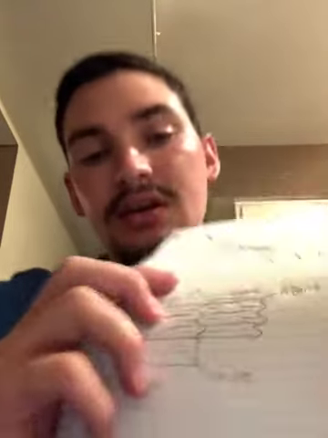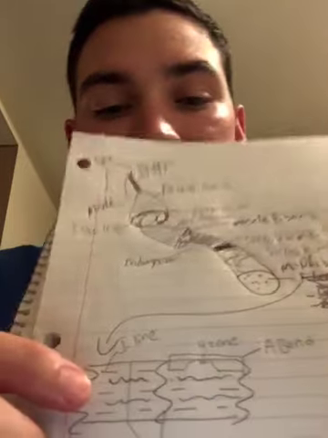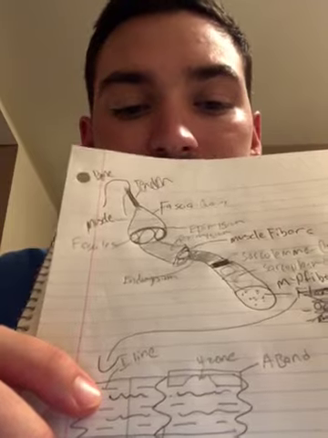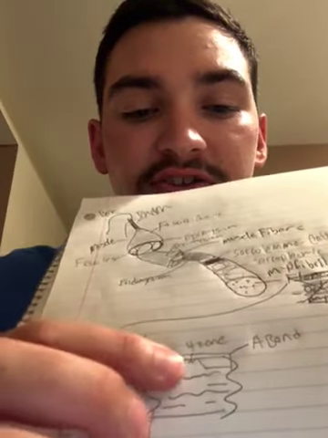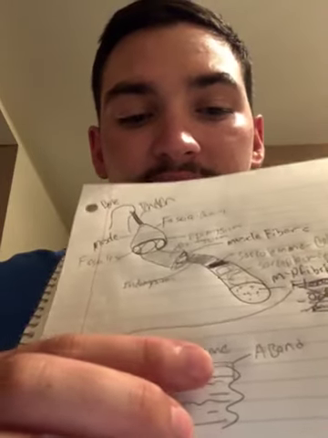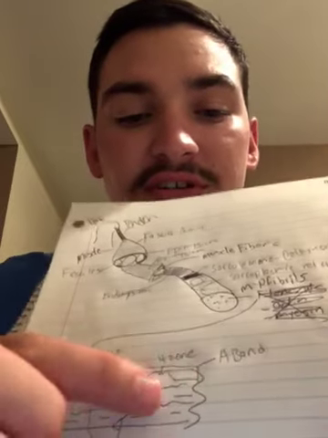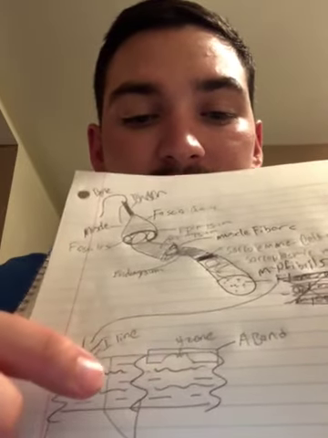And then to create muscle fibers, we have myofibrils. Myofibrils are created with filaments, which are actin and myosin. And then here we have an I line. We have an H zone, which is in between I lines. We have an A band, which is I line end to I line end.